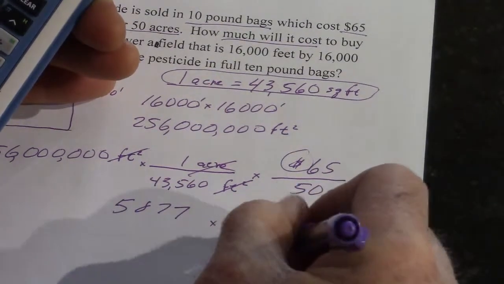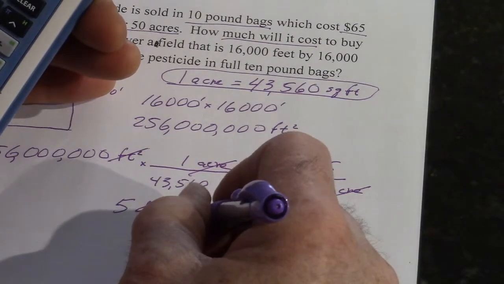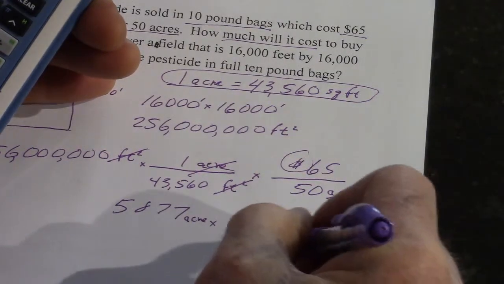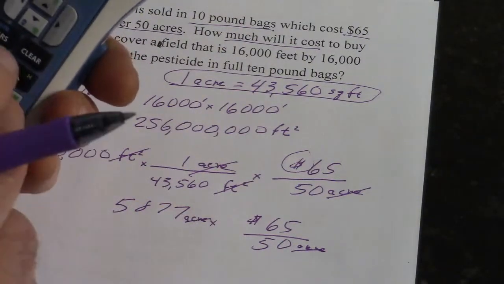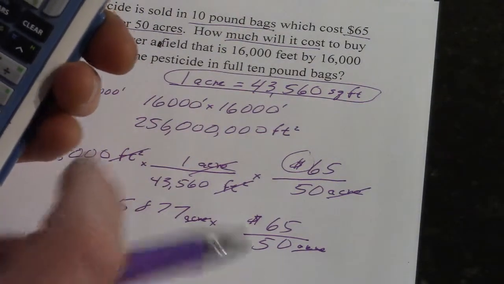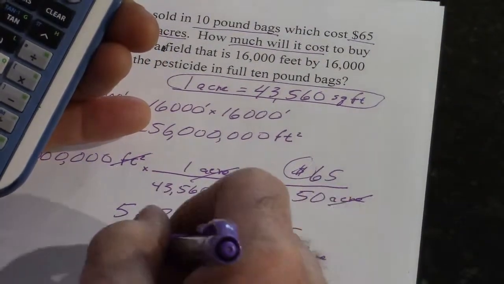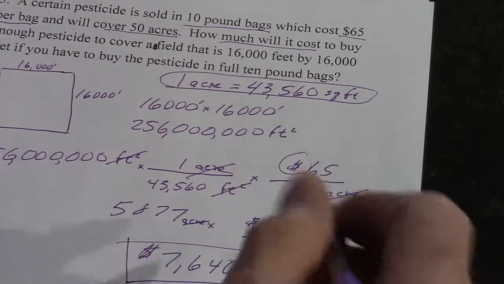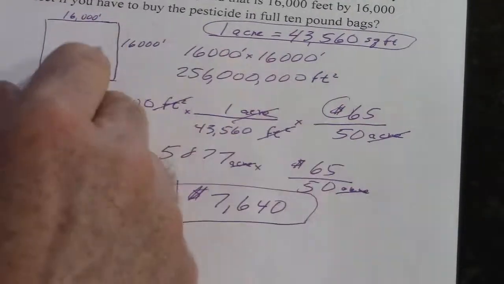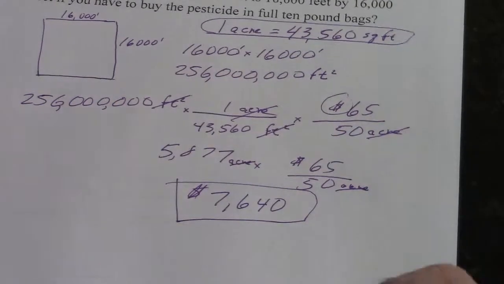So basically this is acres, and acres of course would reduce. And so we take that 5,877, I wrote it here, but I'll keep that number in here. I'm going to times that by 65 and then divide by 50. And that is 7,640.03. So I'll just round off. That's about $7,640 of pesticide, which is a lot of money, but granted, remember, that's almost 6,000 acres, so it's a pretty cheap cost for that.